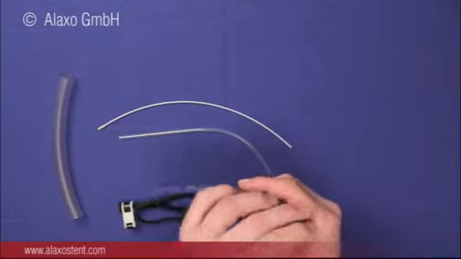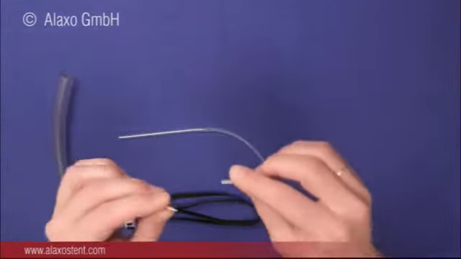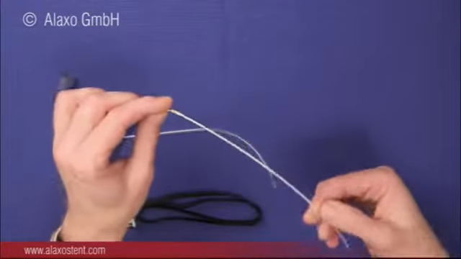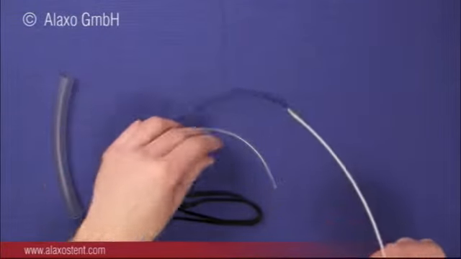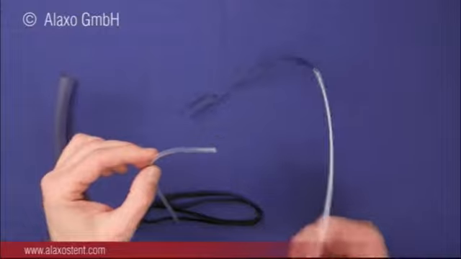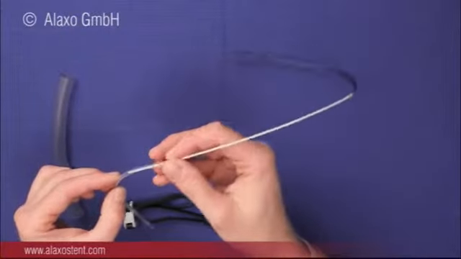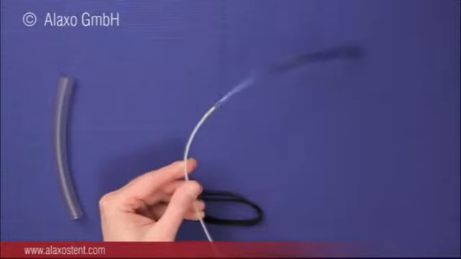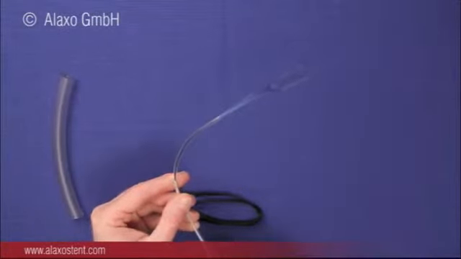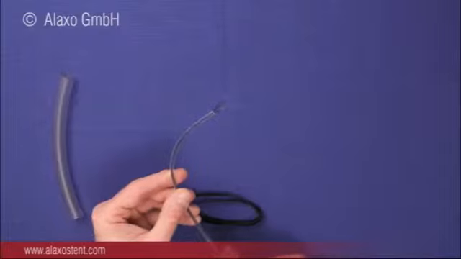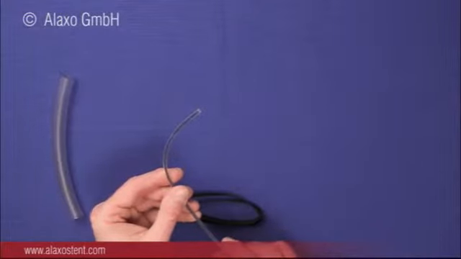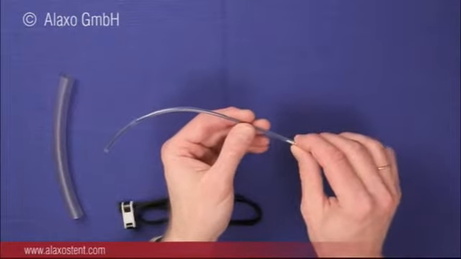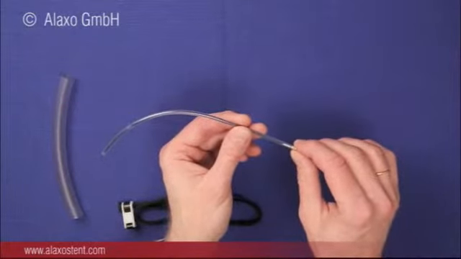For introduction, the stent is connected to the pusher by the clip lock, and then the other end of the pusher is fully inserted into the curved end of the introduction tube. Then, using the pusher, the stent is fully pulled into the introduction tube so that it is completely compressed. The introduction tube then is advanced through the nasal passage into the throat.